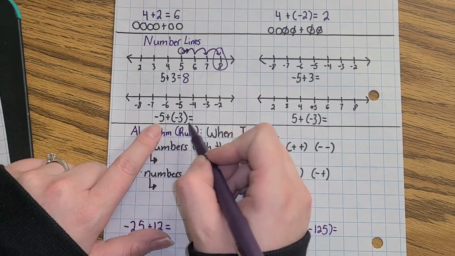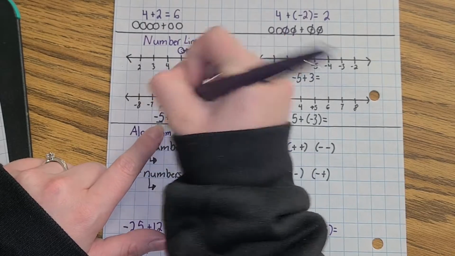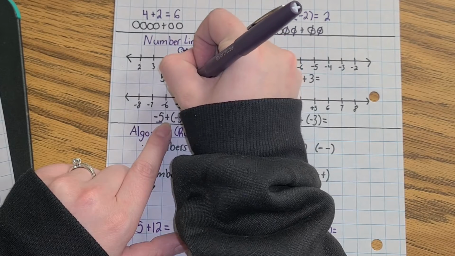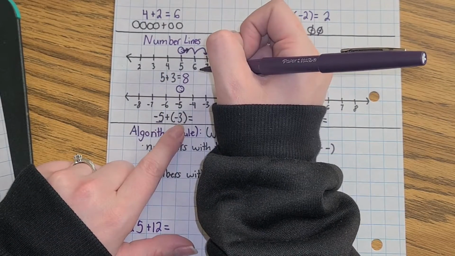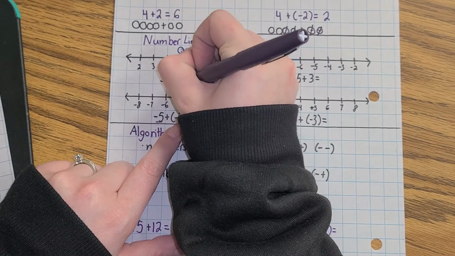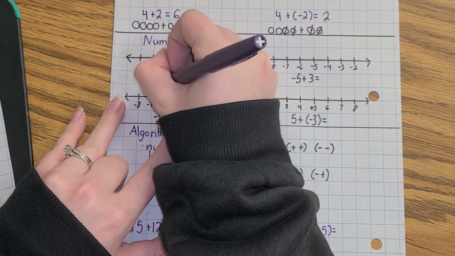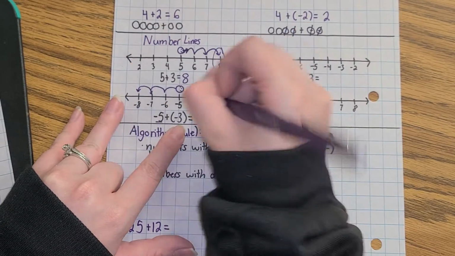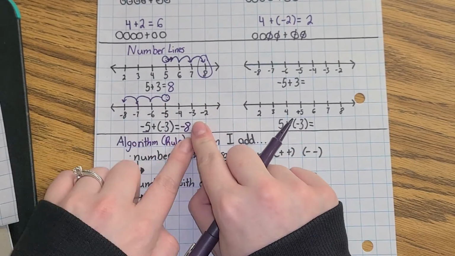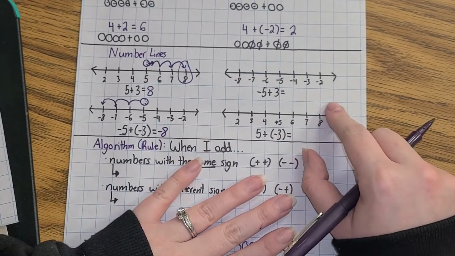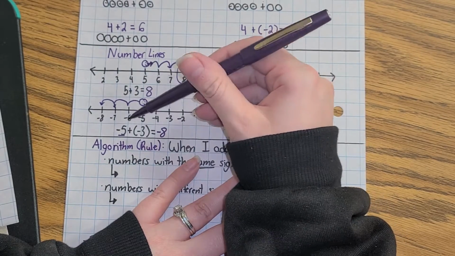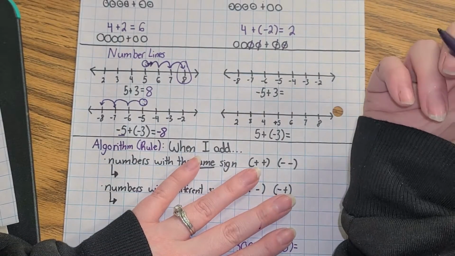Looking at -5 plus -3, remember this is where we start. We're going to start at -5. This is which direction we face. I'm going to face the positives because we're adding. And then -3 is the direction I move. So I'm going to move backwards because it's a negative. So I'm going to moonwalk back 1, 2, 3. And I end up at -8. Okay, interesting. Same number, different signs again. It makes sense because we always knew that positive plus positive is a positive. So why do you think negatives plus negatives are negative?